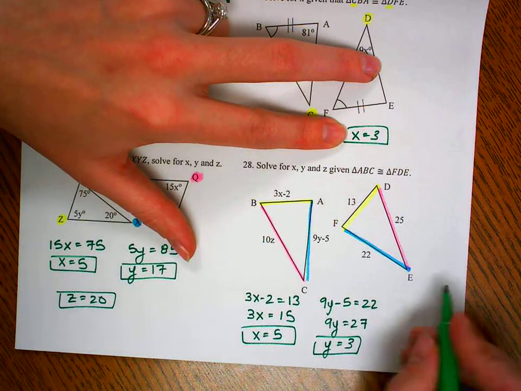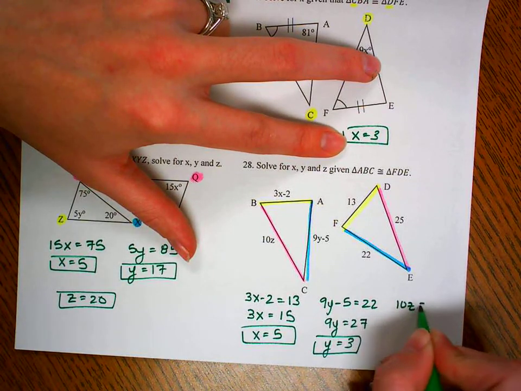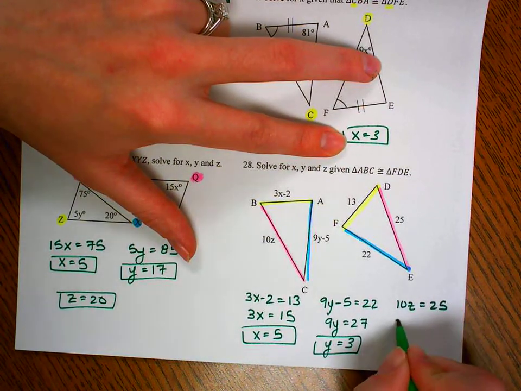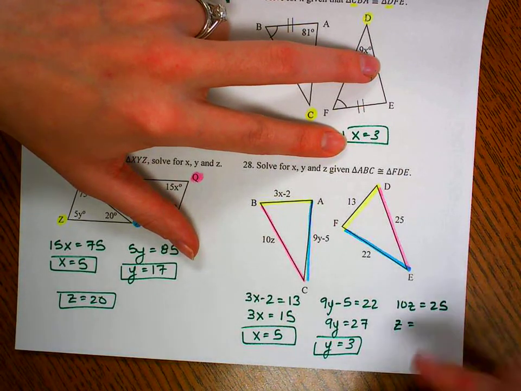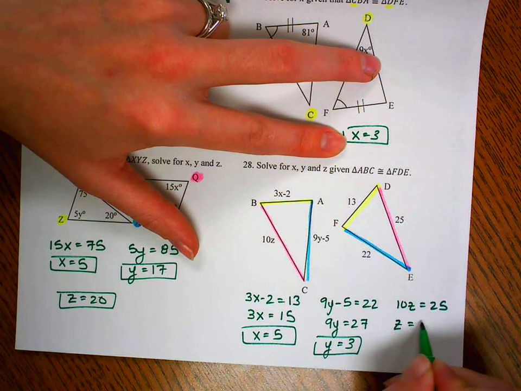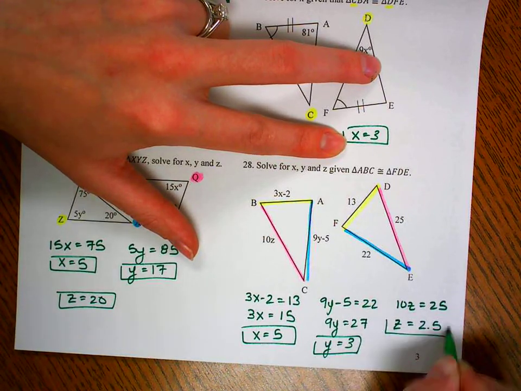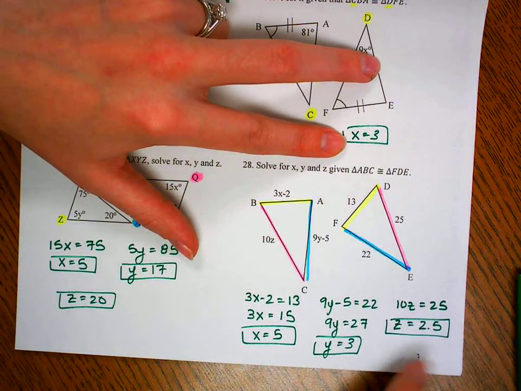Lastly, we're solving for z, which is pink, so 10z equals 25. I divide both sides by 10. Now remember, when we divide by 10, it's the same as moving our decimal place over 1. So if I move it over 1, I get 2.5. But again, you're going to get to use a calculator, so don't let that algebra or that arithmetic bother you.